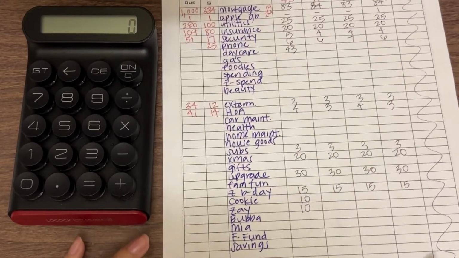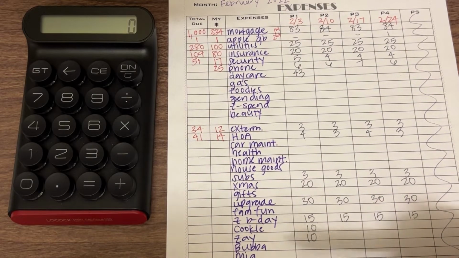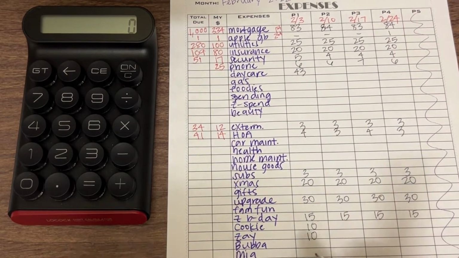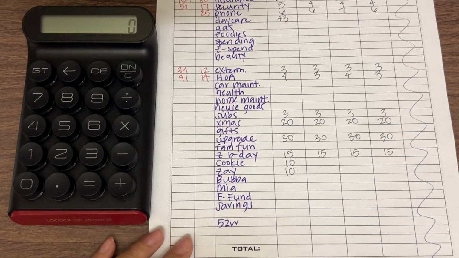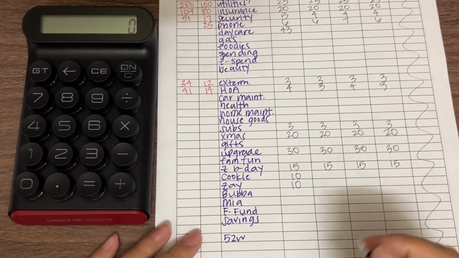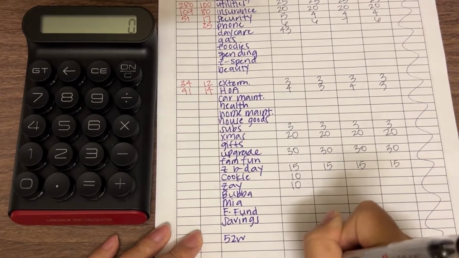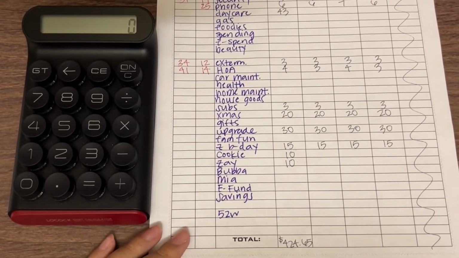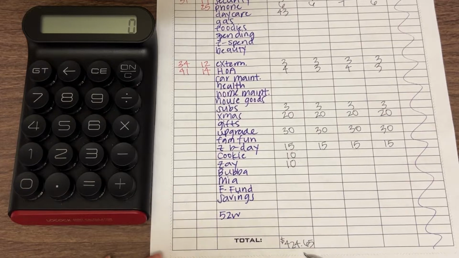And then this next portion is me actually budgeting my first paycheck with you. So I'm gonna go ahead and do that now. Right here at the bottom it says total. This is where I would put how much I got paid that paycheck. So the first paycheck I got $424.65. This is after taxes, after insurance, after FSA money, after dependent FSA money, after Roth contribution. So after all that, this is my take-home pay.